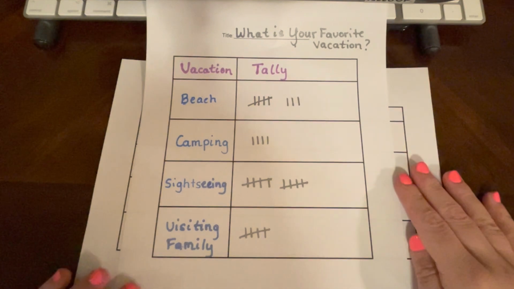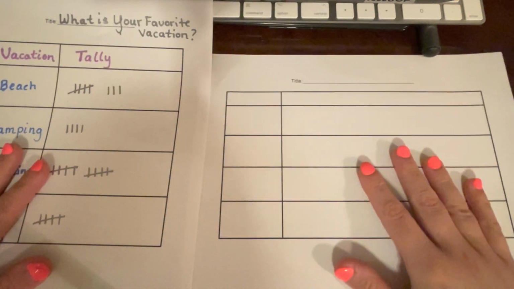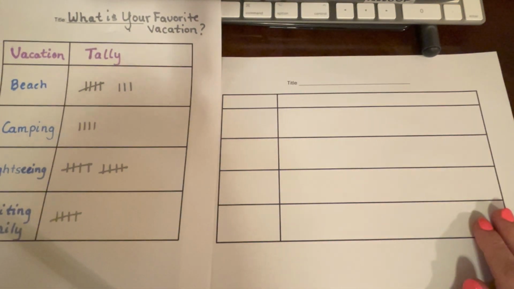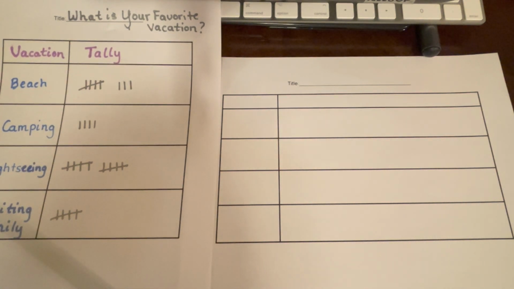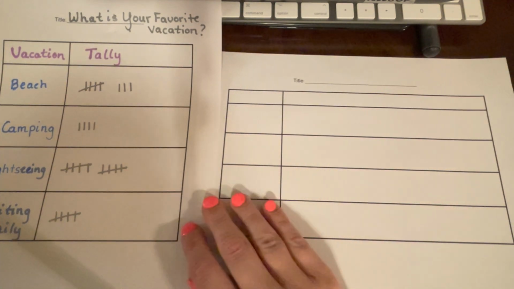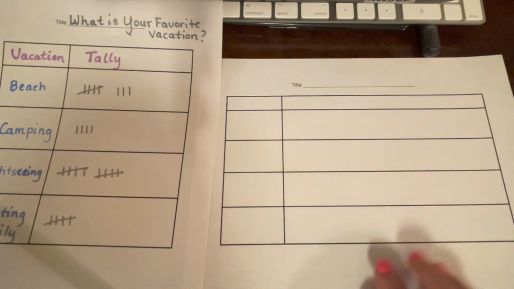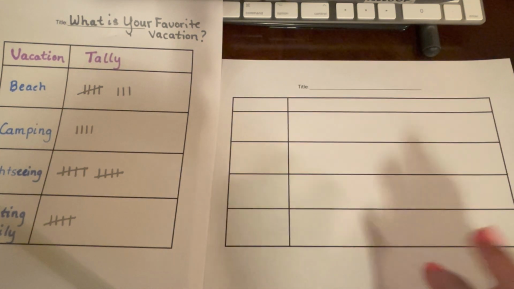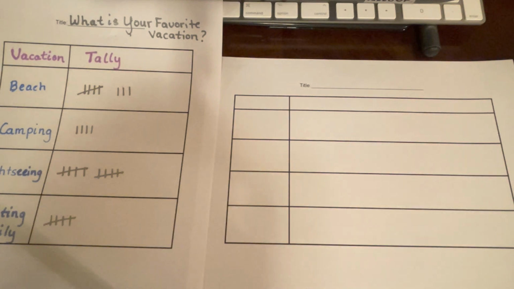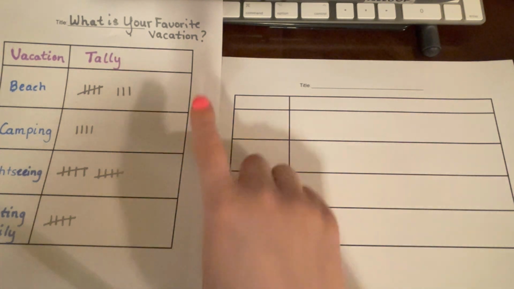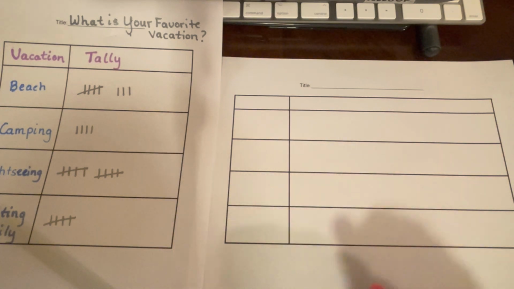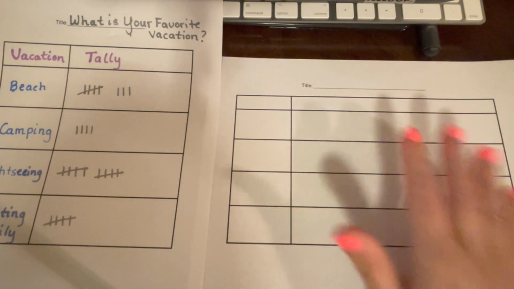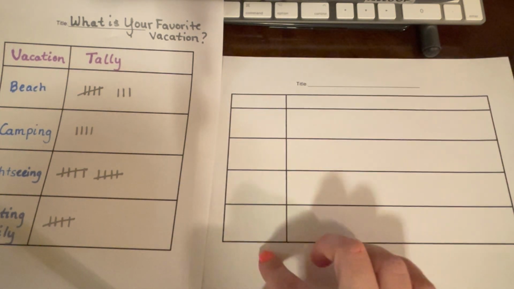But let me show you how I would take this information and create a pictograph. In the next video, I'll show you how I would take this same information and create a bar graph. So what you want to do is either print out this page. We've uploaded it to Google Classroom. If you don't have a printer where you are, that's totally fine. You can just, on a piece of paper, create the box with the different rows and columns.